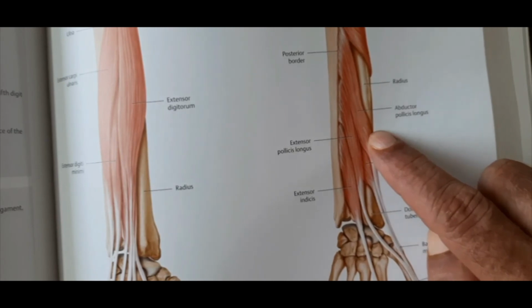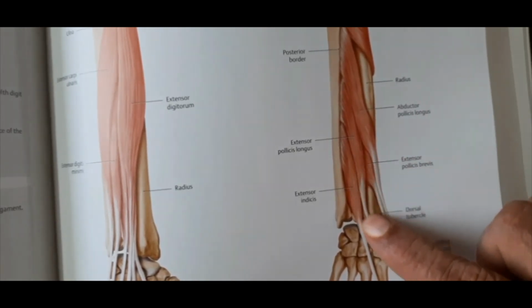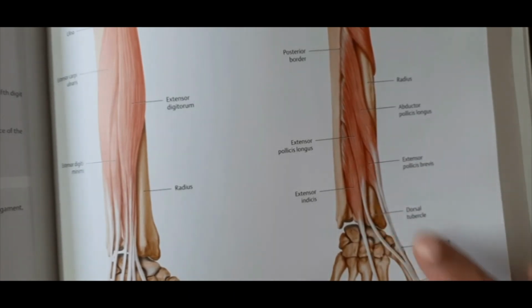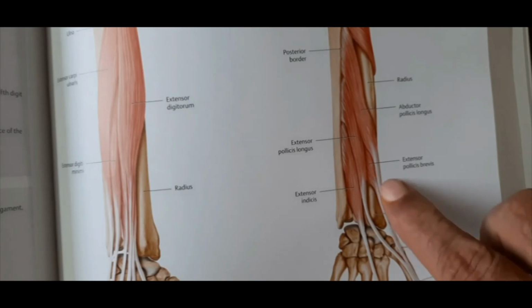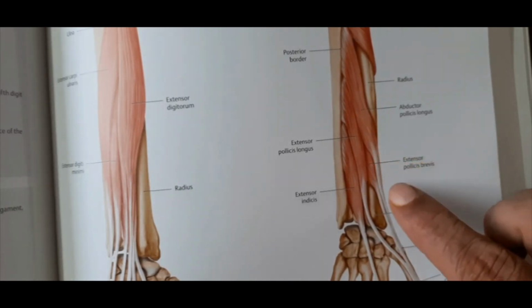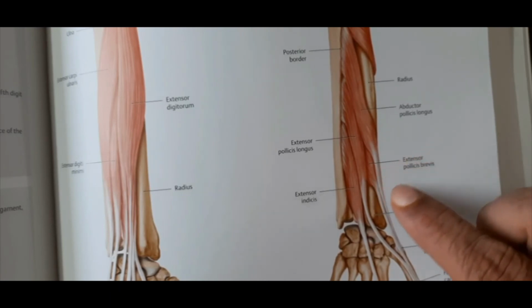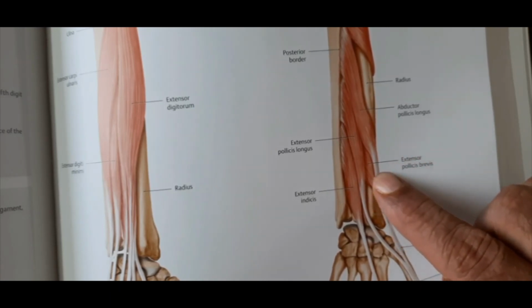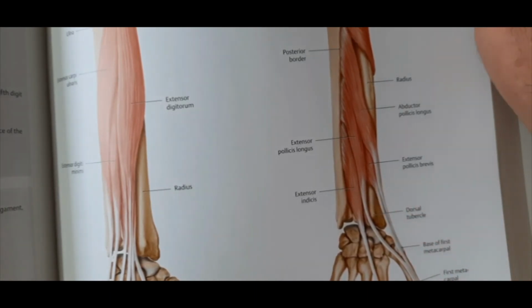So this was abductor pollicis longus, this is extensor pollicis longus, which will move to the medial side and then go to the thumb. In between these 2 muscles you can see another muscle here which is taking origin. It is the extensor pollicis brevis, right.